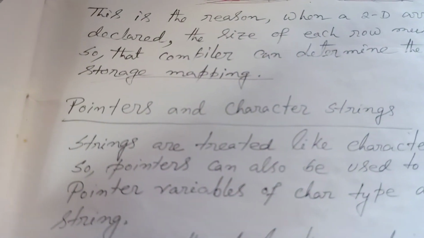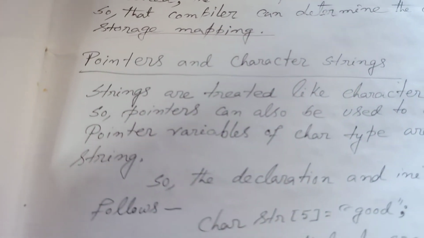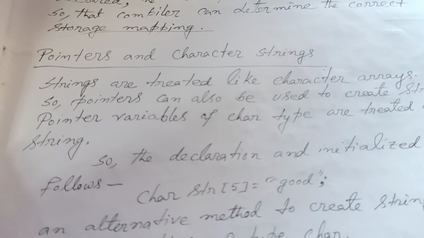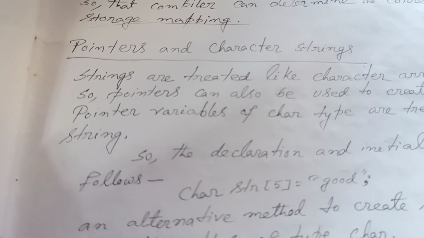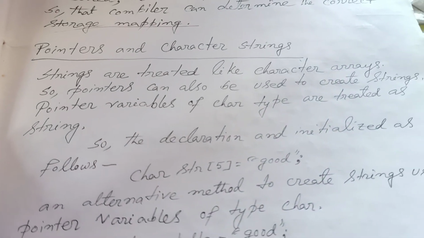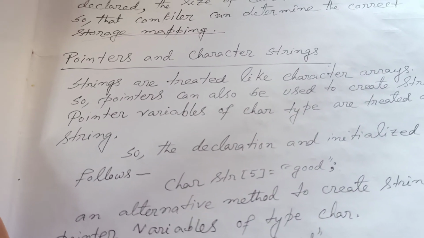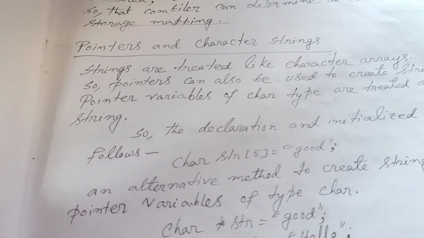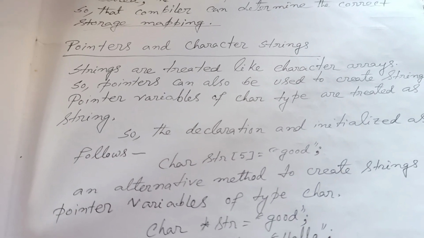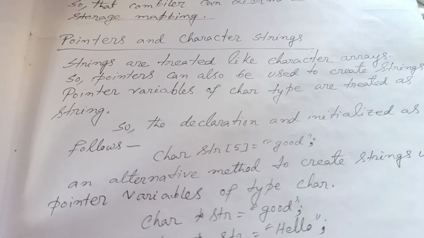Okay. Next, pointer and character string. Strings are treated like character arrays. So pointers can also be used to create strings. Pointer variables of char type are treated as strings. So the declaration and initialization are as follows.